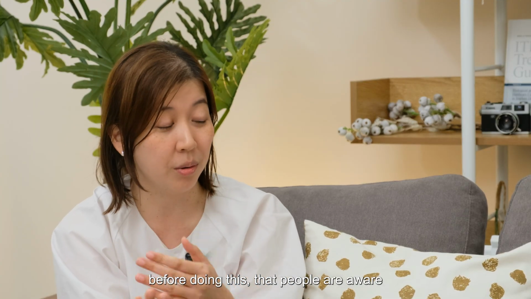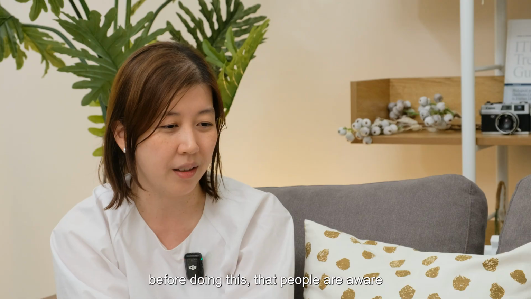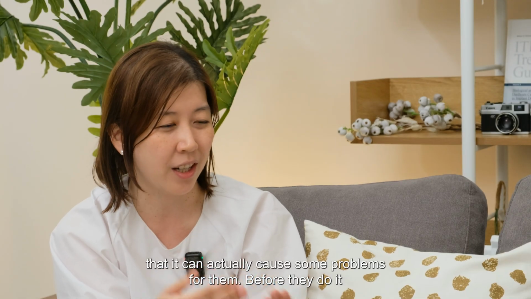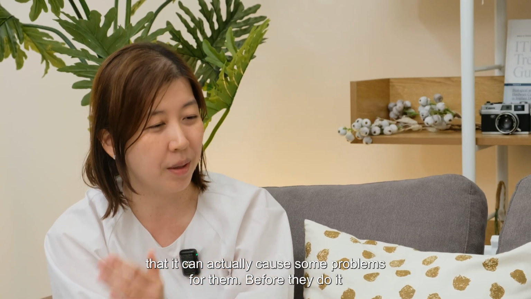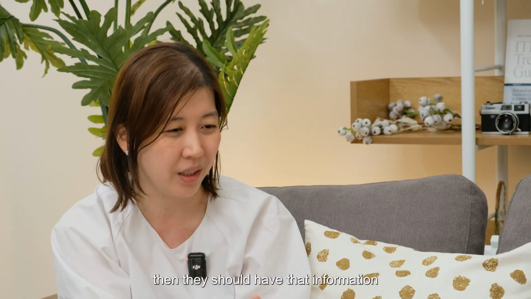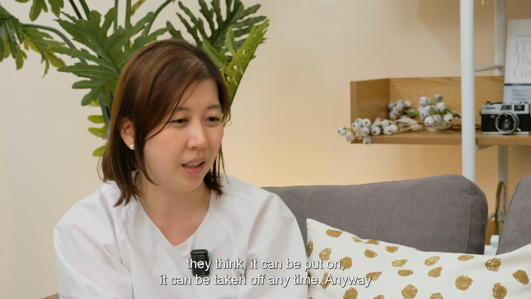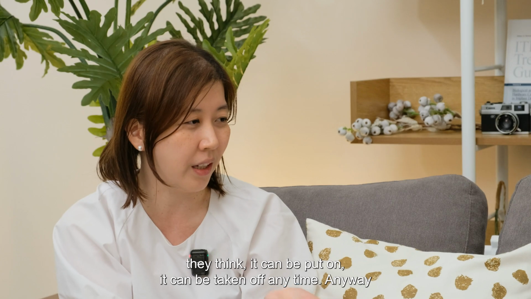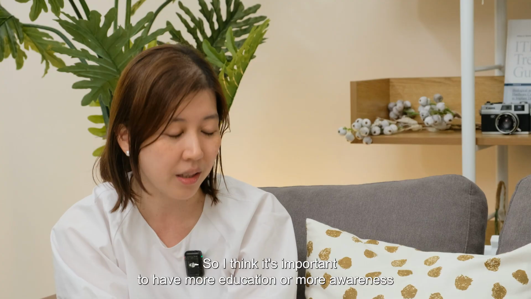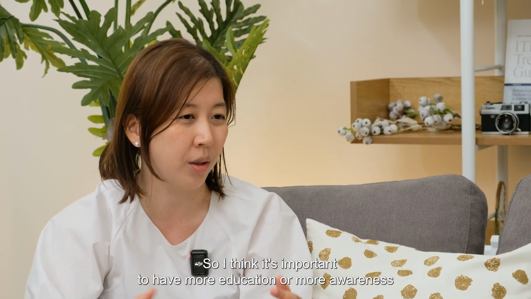So I think it's really important that before doing this, people are aware that it can actually cause some problems for them. Before they do it, they should have that information. Because what I hear is, like you said, they think it can be put on, it can be taken off anytime, it's temporary, so what's the harm? But there is a lot of harm. So I think it's important to have more education and awareness about this issue.